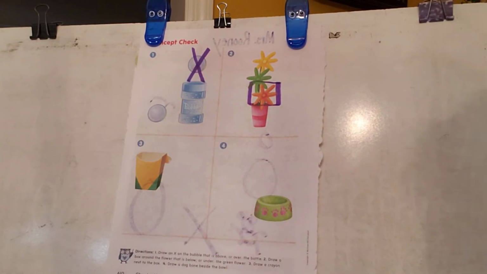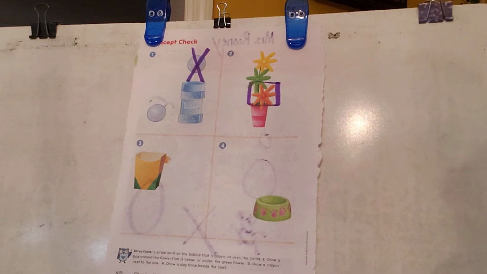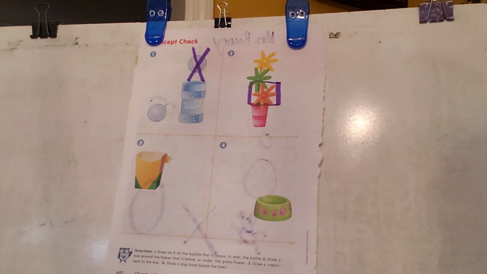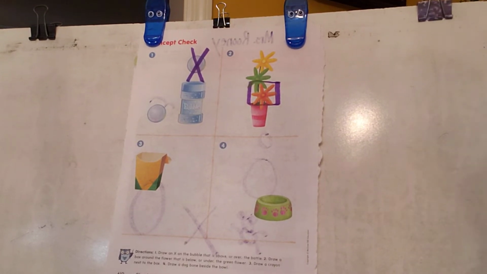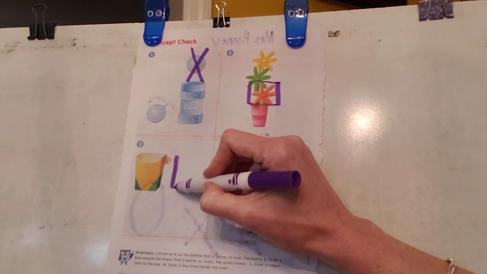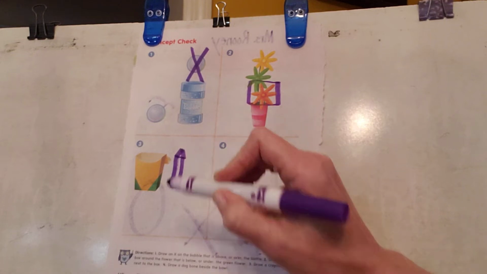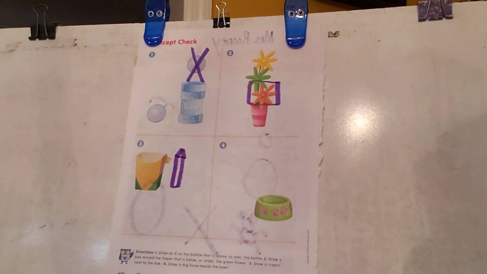I have an empty crayon box there. I want to draw a crayon that is next to the box. And remember, next to can also be beside. Very good. I want to draw a crayon next to the box. Can you draw a crayon that's next to the box for me? Very good. And we would draw it right there. Very good. Okay.